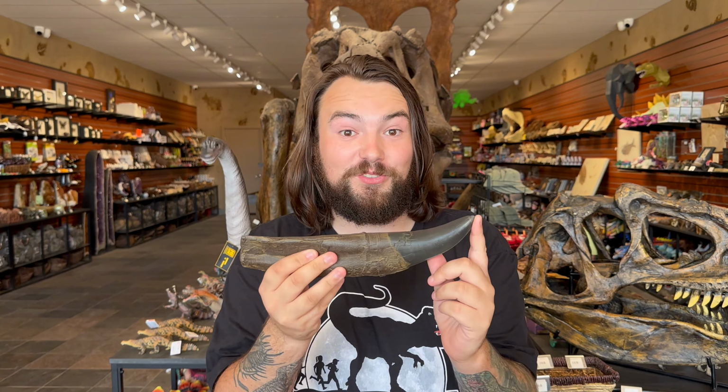The spinal column is connected to the back of the skull and is composed of single bones called vertebrae. The neck vertebrae are called cervical vertebrae. The back vertebrae are called dorsal vertebrae. And the vertebrae that fuse to your hip bones to make a solid structure are called sacral vertebrae. And then the tail vertebrae are called caudal vertebrae.